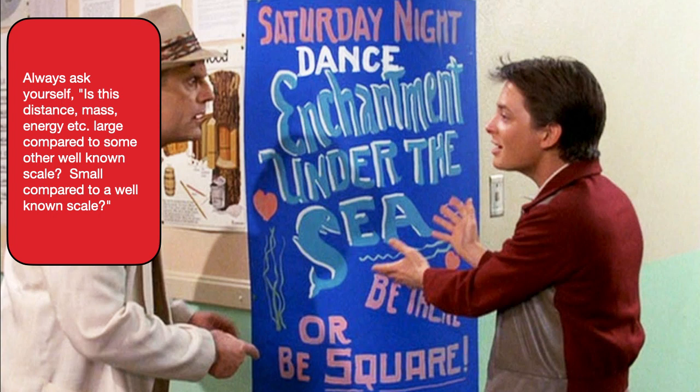Another way to ask this same question is, is it small compared to some well-known scale? So the hydrogen atom is half an angstrom, and that's going to be small compared to just about everything in the universe. Biologically, it's going to be small compared to the things that you find inside of a cell.